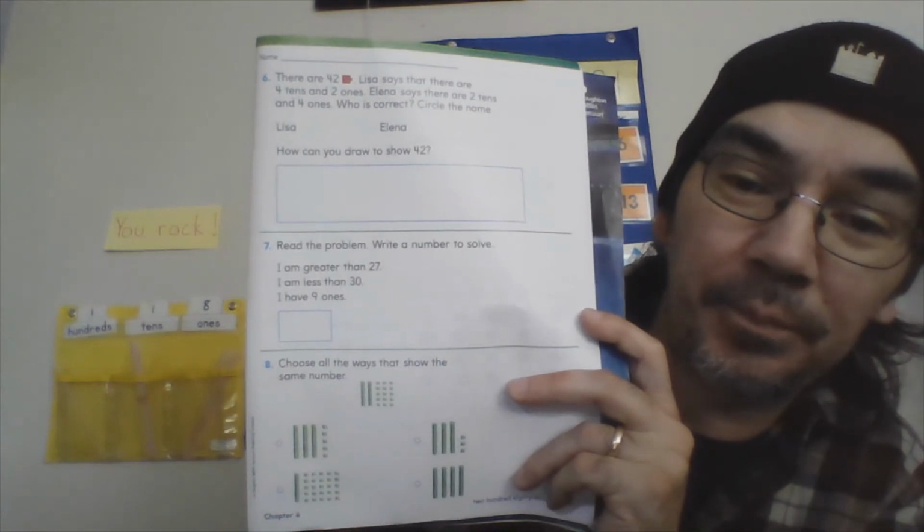Now this is like a riddle or a mystery. There's a number that you're going to have to figure out using these clues. I am greater than 27. I am less than 30. I have 9 1s. Write the number right there.